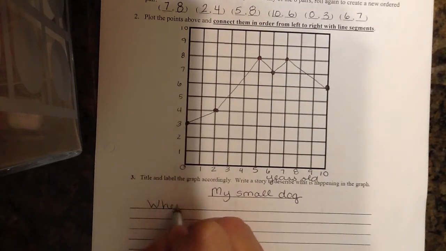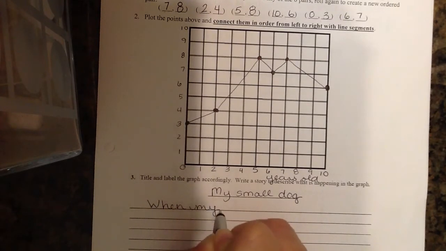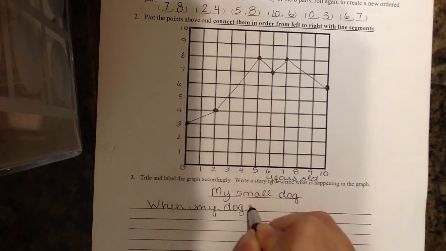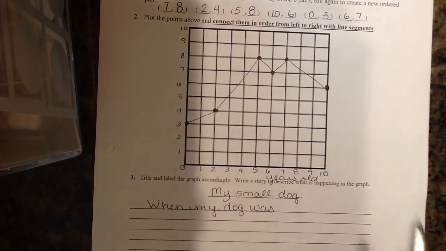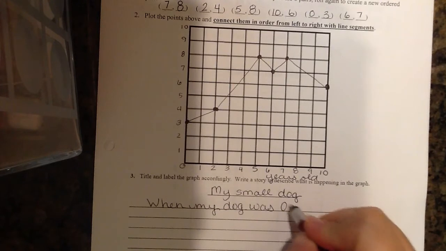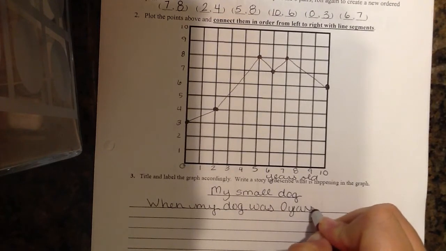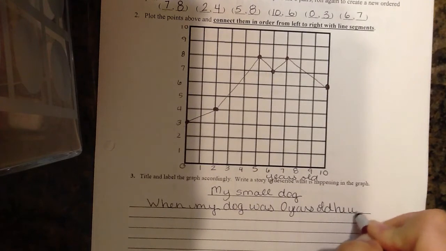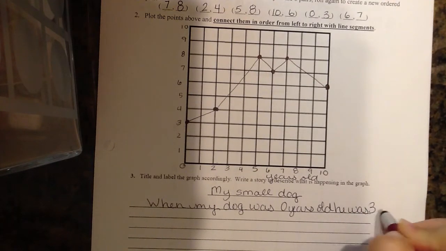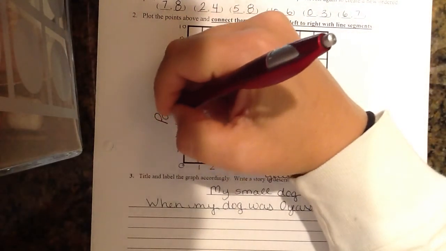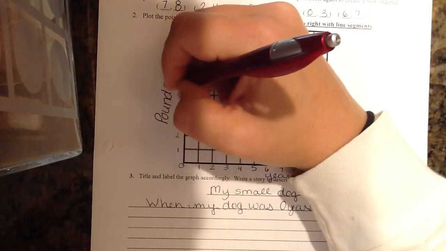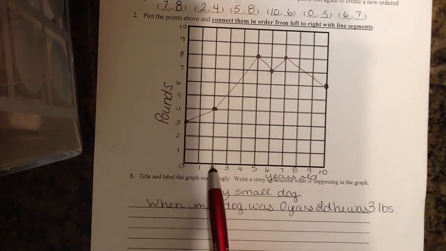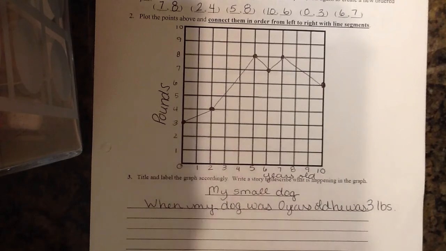So when my dog was 0 years old, so when he was still a puppy, he was 3 pounds. So I'm going to label this as pounds. This is how much he weighed. So I know that when he was 2 years old, he was 4.